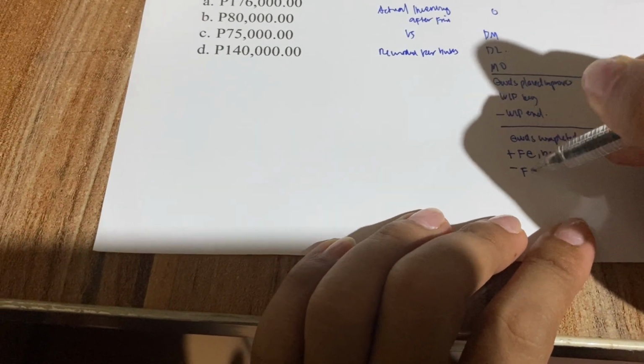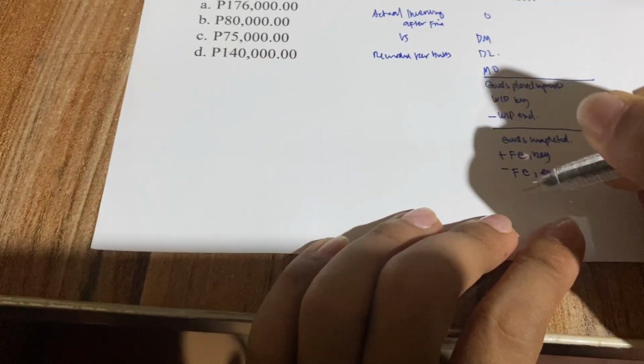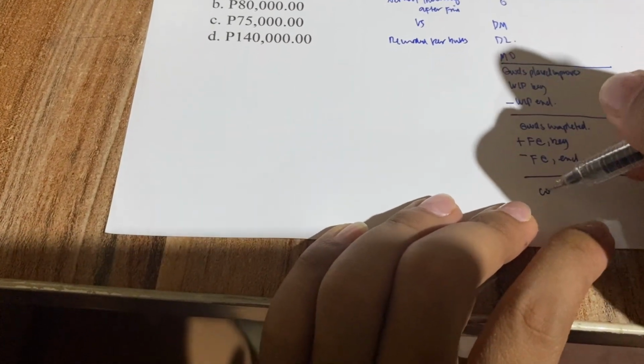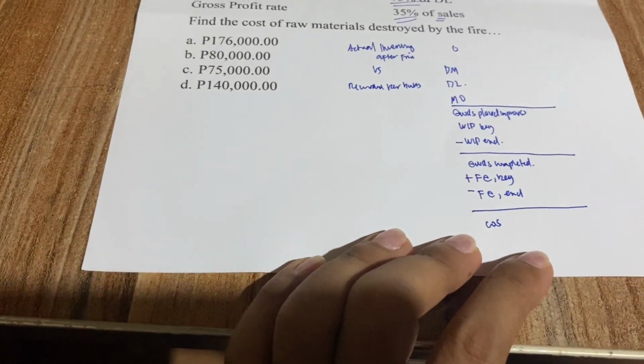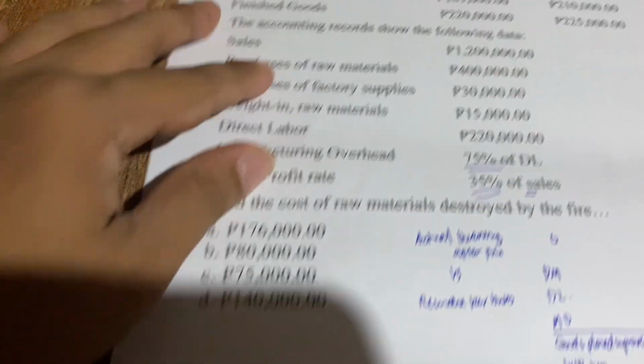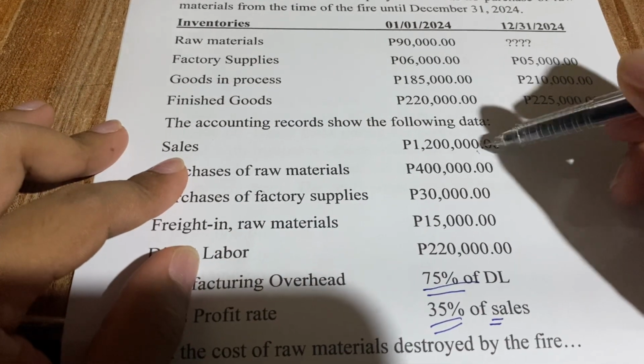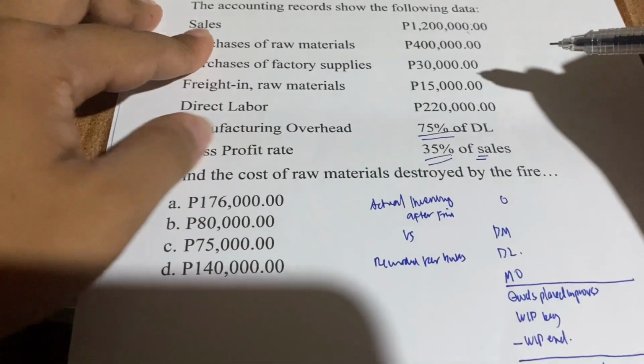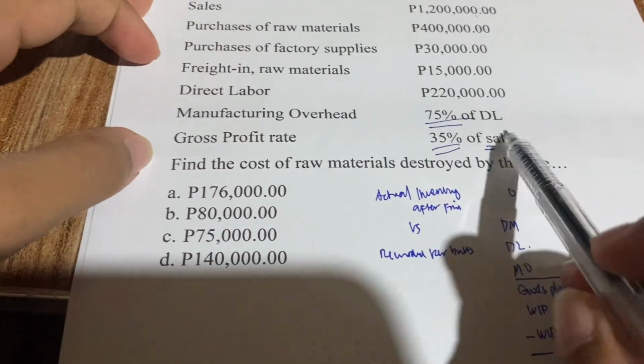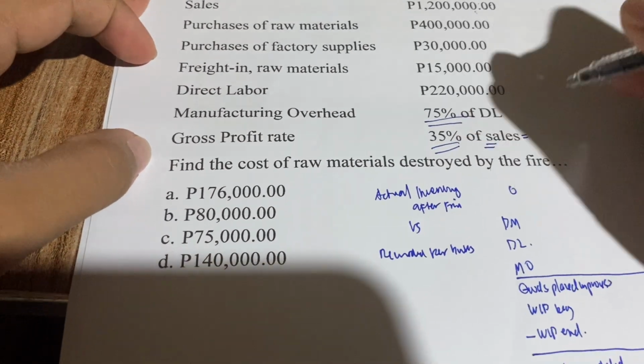I-less mo yung finished goods end. So, yung answer niyan ay cost of sales. So, based dito guys, makakompute mo na yung cost of sales. Sabi niya, ang sales daw is 1 million. Sabi niya dito, ang sales niya daw is 1,200,000. Tapos dito sa baba, sabi niya, yung gross profit rate is 35% based on sales.